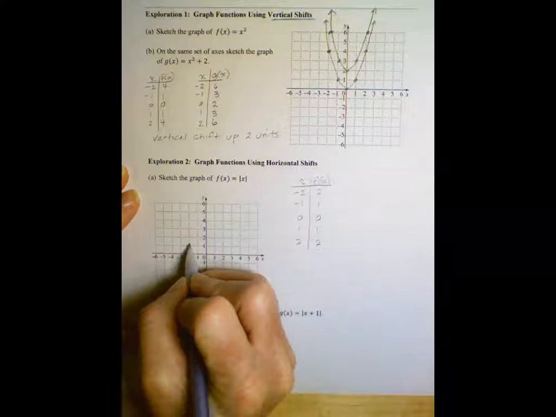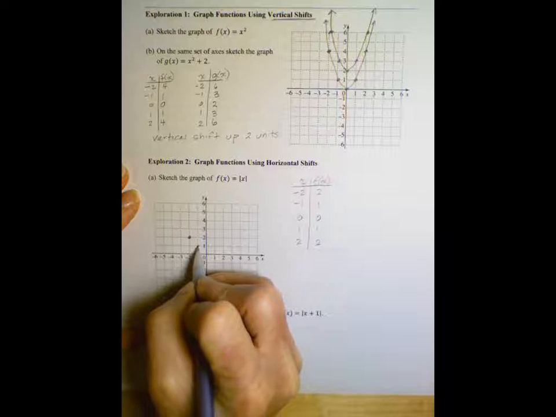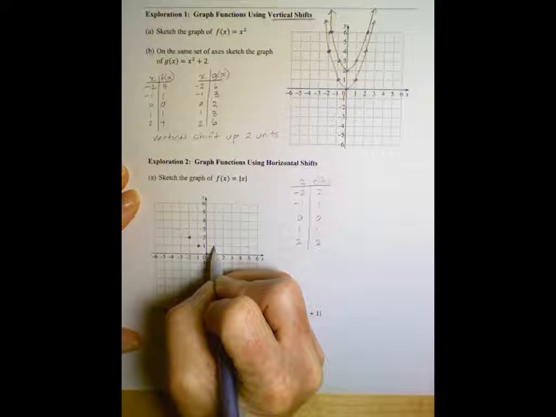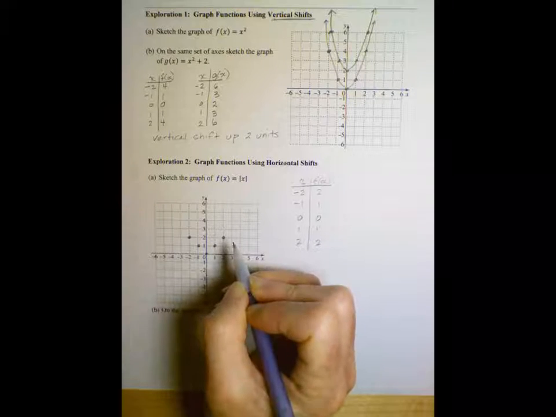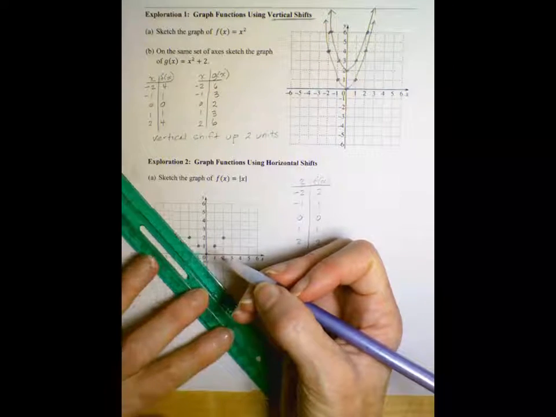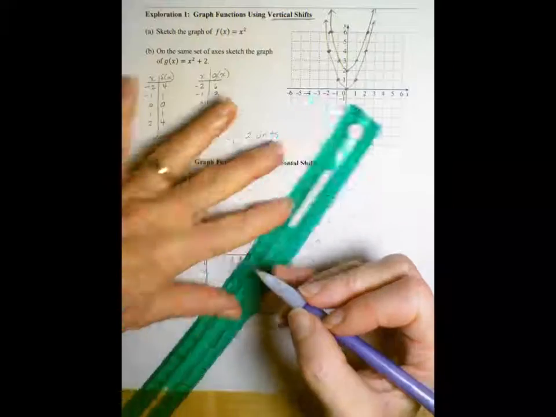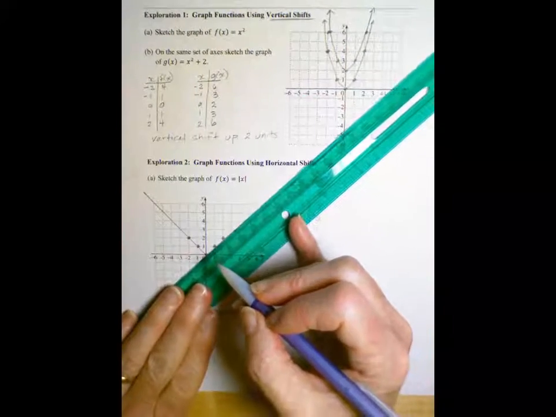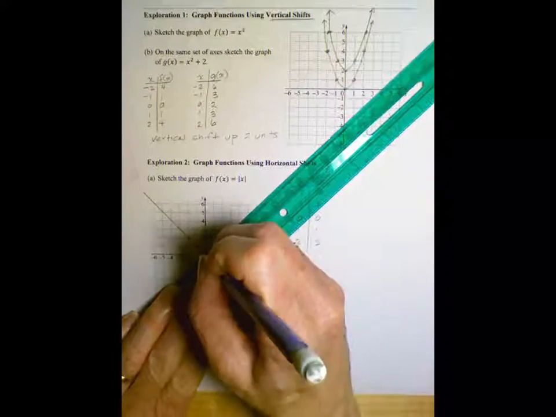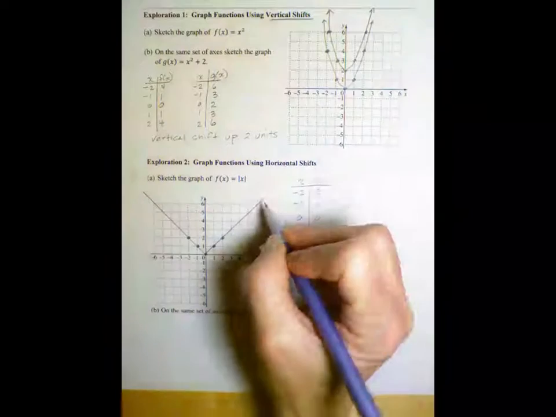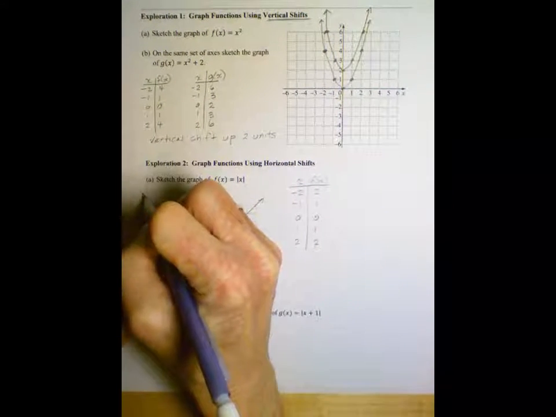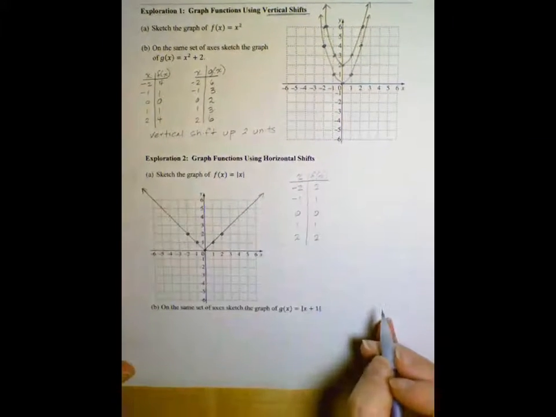Okay, -2, +2, -1, +1, 0, 1, 1, 2, 2. This is a straight line, so I'm going to use my ruler here. And there's our parent function, the absolute value function.